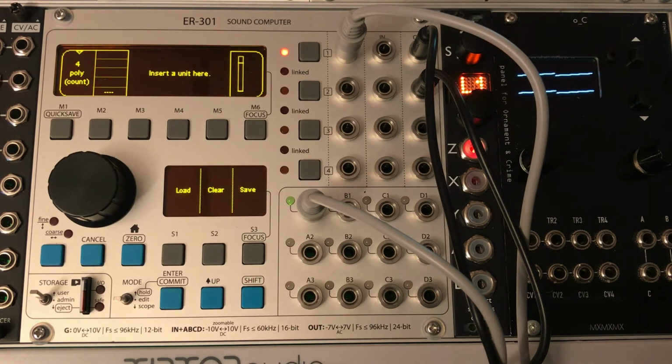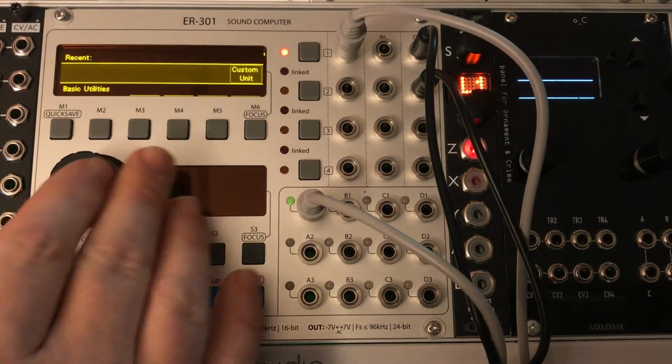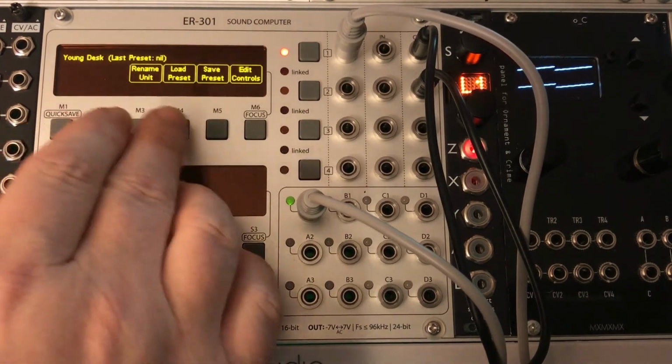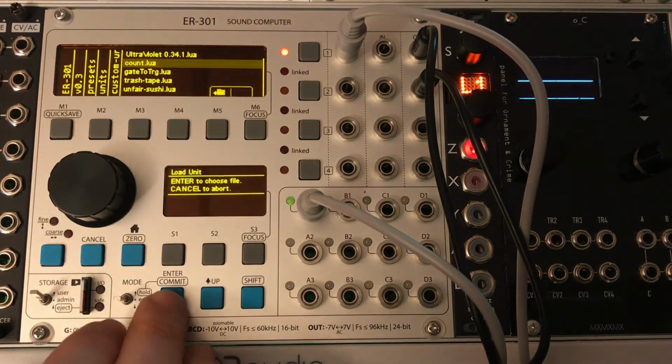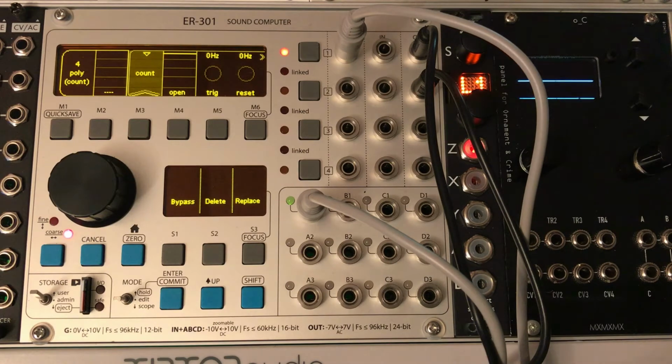In order to do that, I'm going to start off with a custom unit here. This is not my custom unit. This one was built by the man himself, Mr. Orthogonal Devices, Mr. Brian, and it's called Count. So you can check out how this works.